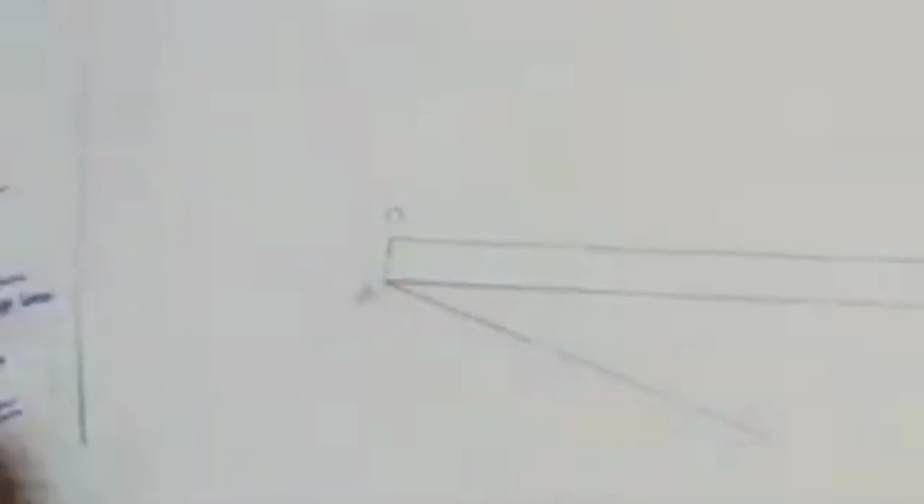So take one line that should be having an angle less than 90 degree. Okay, and take compass and measure any length and cut 5 arcs from the point of A. Cut 5 arcs.